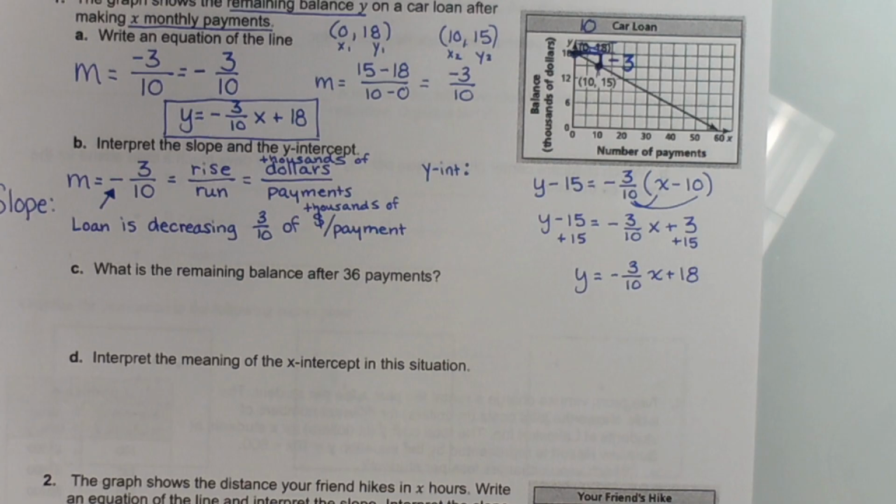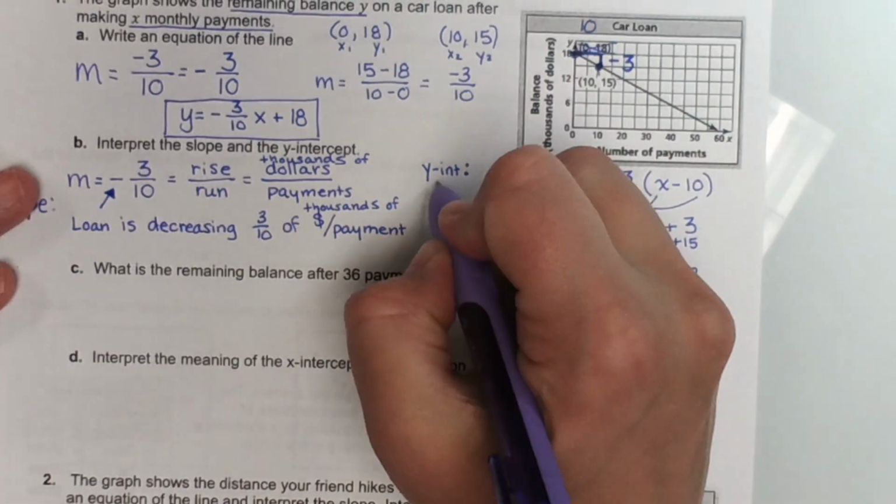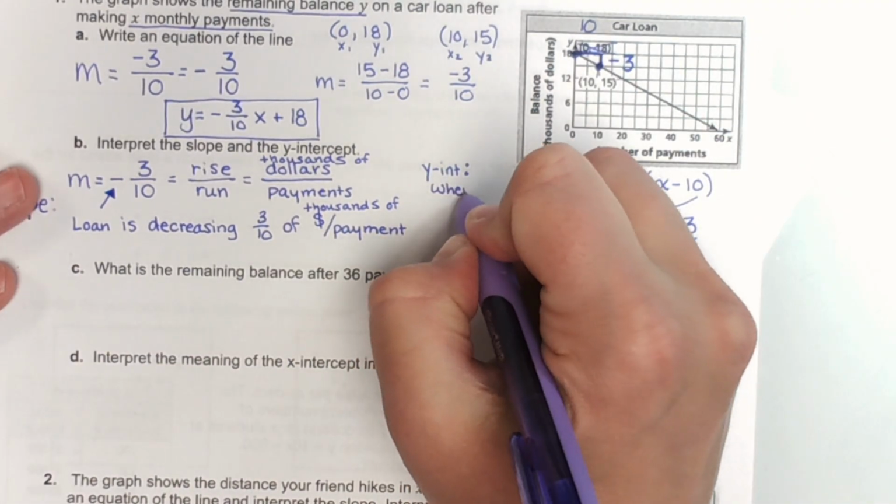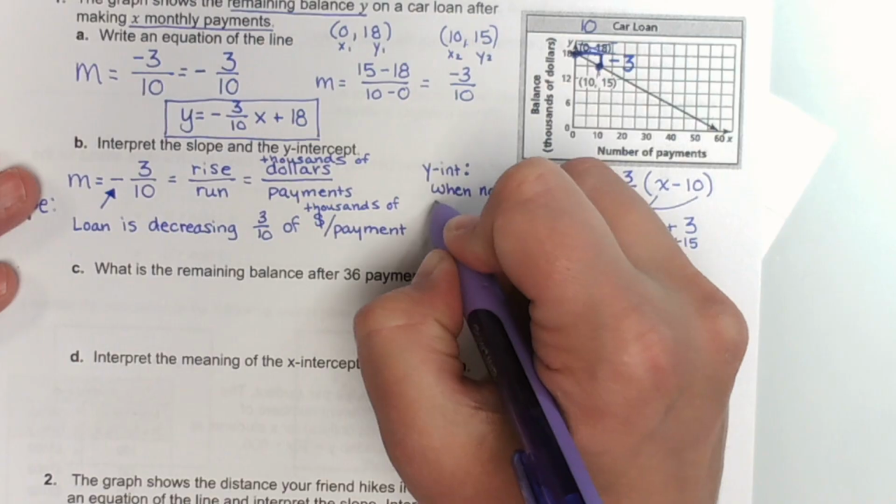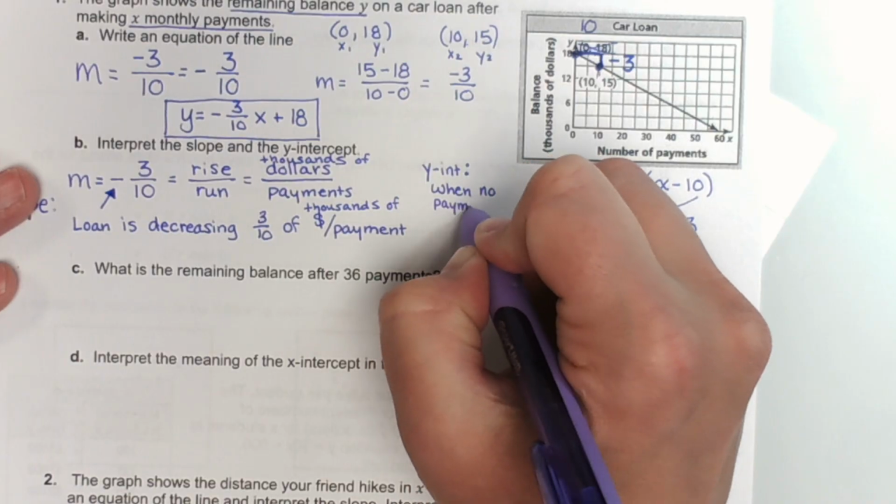Now the coordinate points start with x. And we're saying x is 0. So in this case, the number of payments is 0. So it's when no payments have been made in this case.